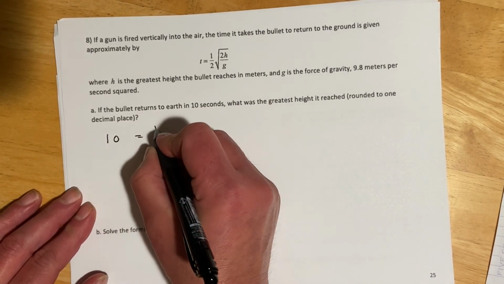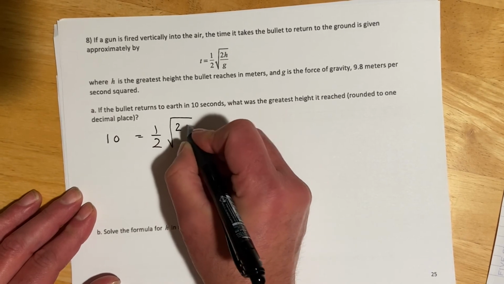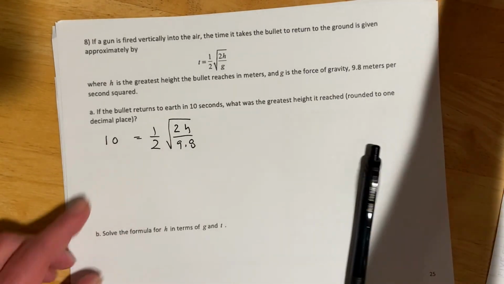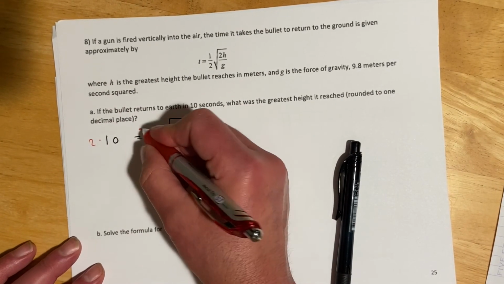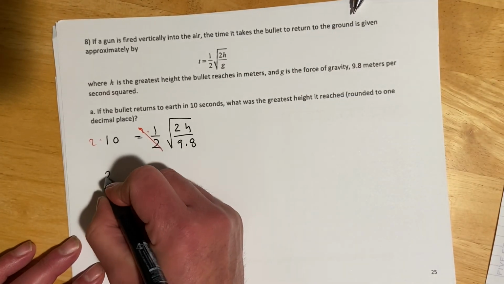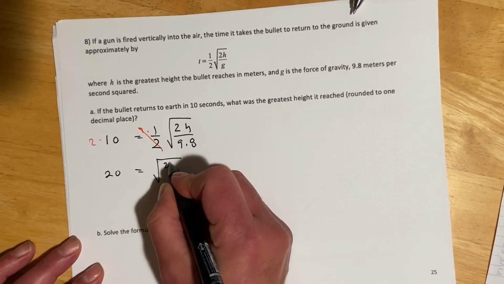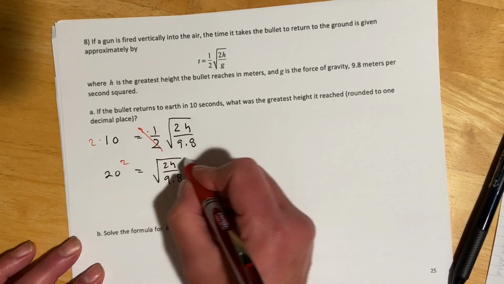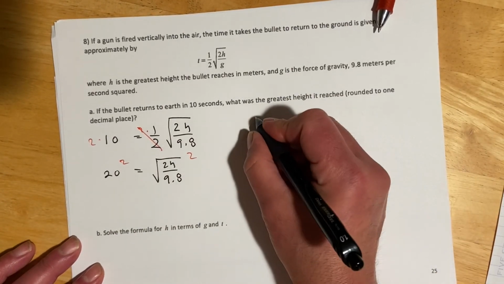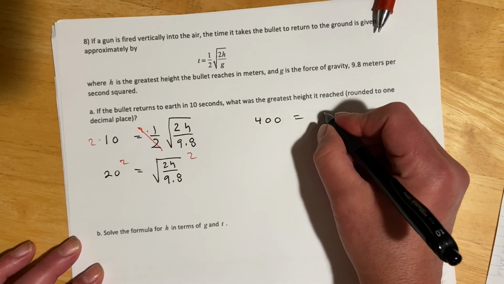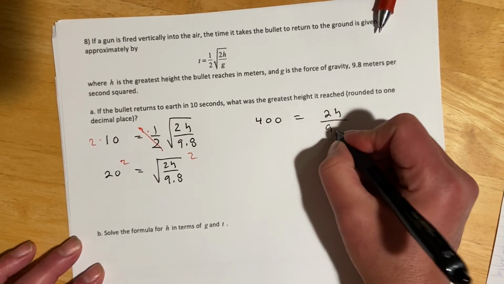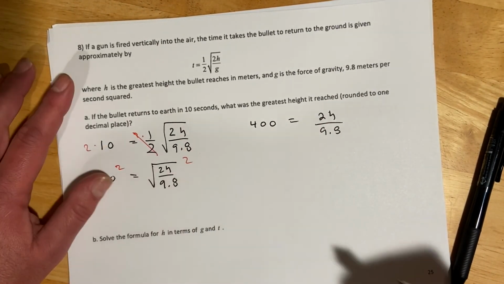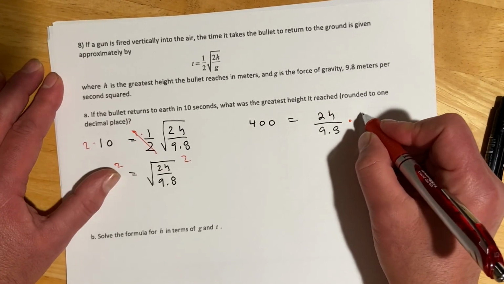So this would be t equals 1/2 root 2h, and then gravity is 9.8. So I would multiply both sides by 2 first, and then I don't have to contend with that fraction. Now it'll give me 20 equals root 2h over 9.8. Now we'll undo the roots. We're going to square both sides and pop up here with it, just have a little more room. That'll be 400 equals 2h over 9.8. And then to get rid of the 2 and the 9.8, I could reduce that and get a 4.9 there. That would be one way.